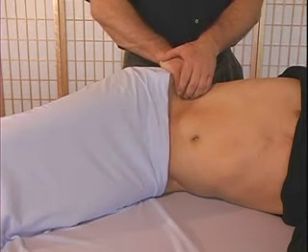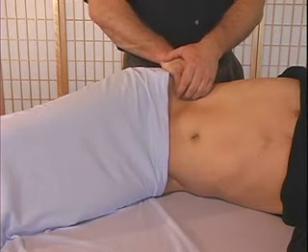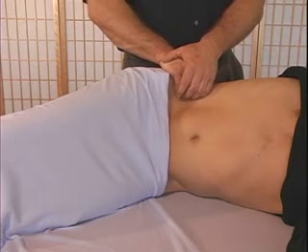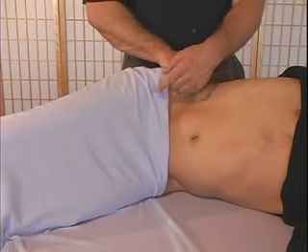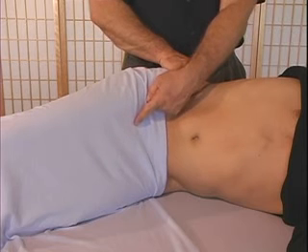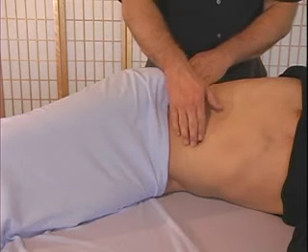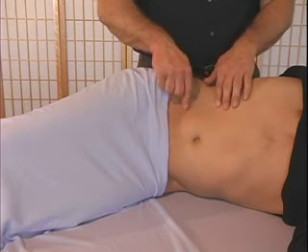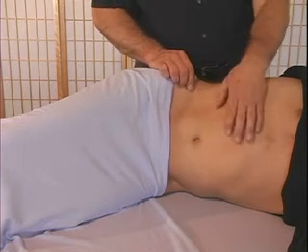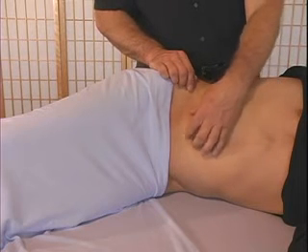I'm going to slide inward just a little bit more. Is that depth okay? Yes. And just move my fingers gently across the muscle fibers of the iliacus. This muscle runs down and inserts into the lesser trochanter of the femur. Now we'll move towards the midline of the body, and we're going to palpate the psoas, which originates on the bodies and transverse processes of the lumbar vertebra.